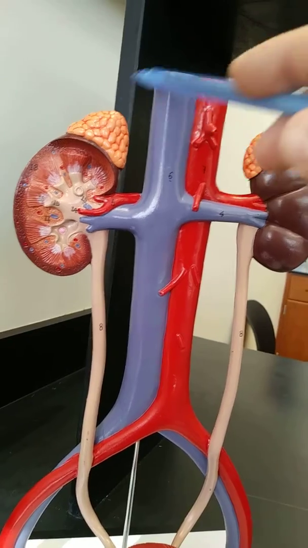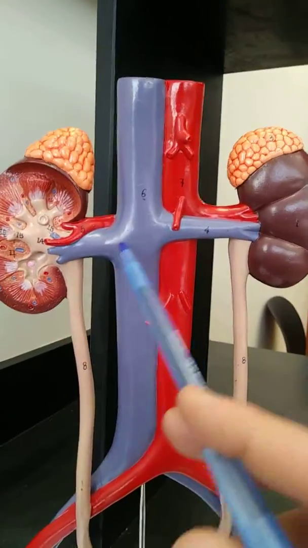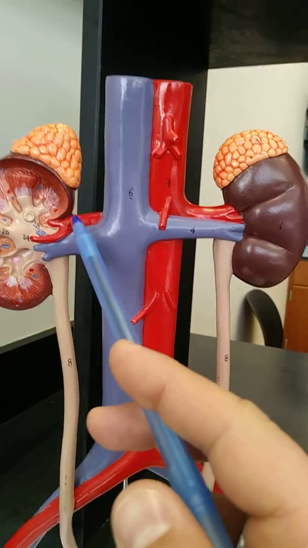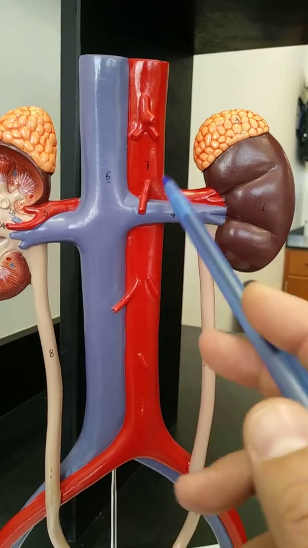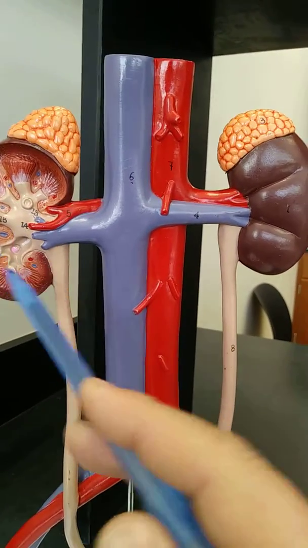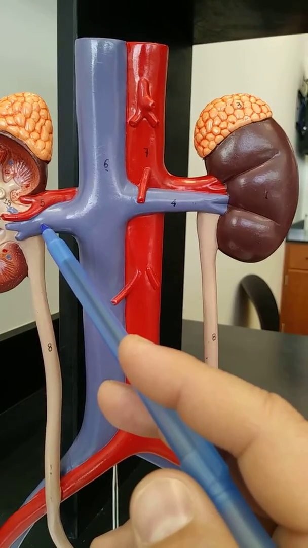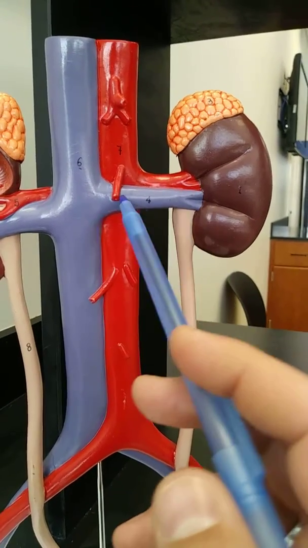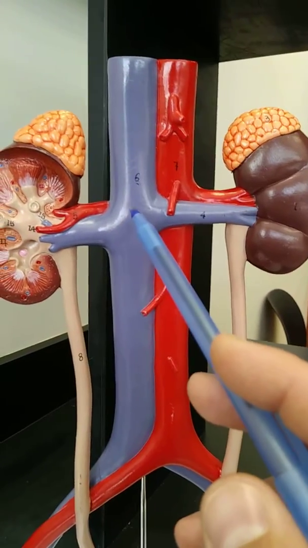Then we have the adrenal glands, or suprarenal glands. Now we have an inflow of the right renal artery and left renal artery coming off from the abdominal aorta, and venous drainage from the right kidney is called the right renal vein, and the left renal vein, draining directly into the inferior vena cava.